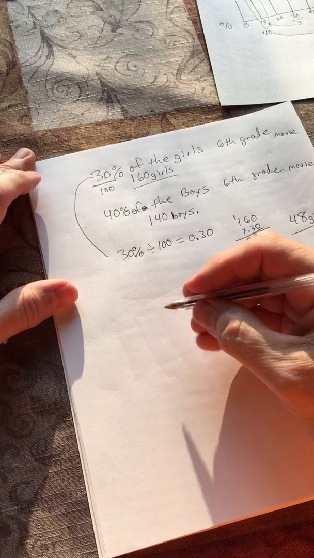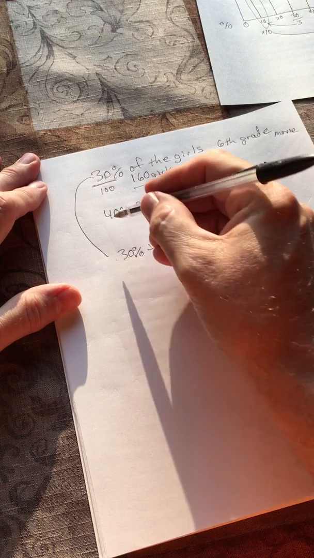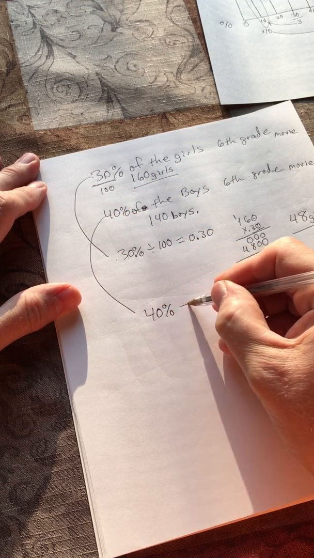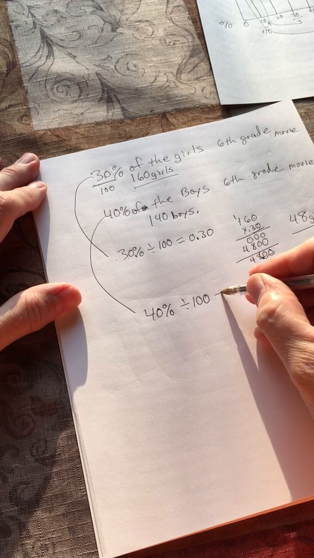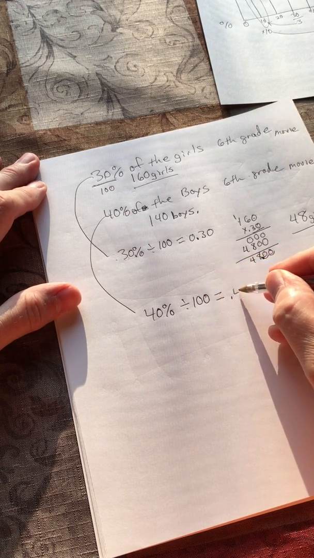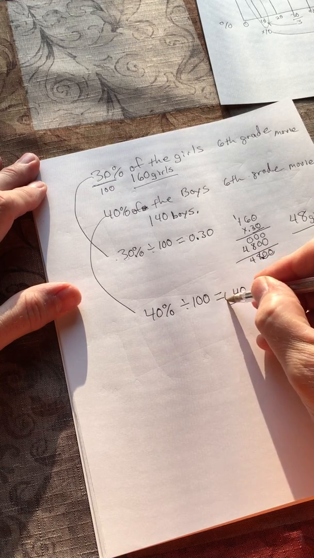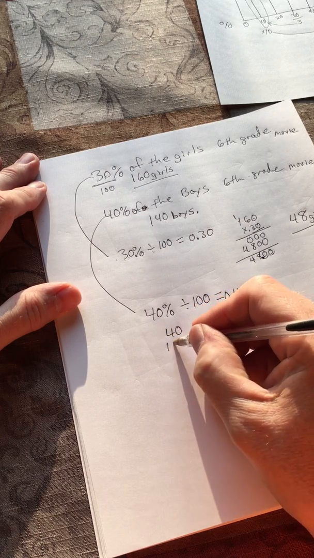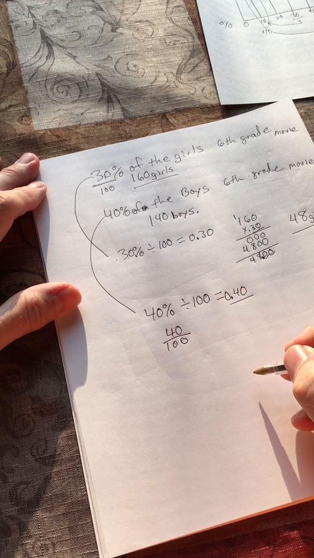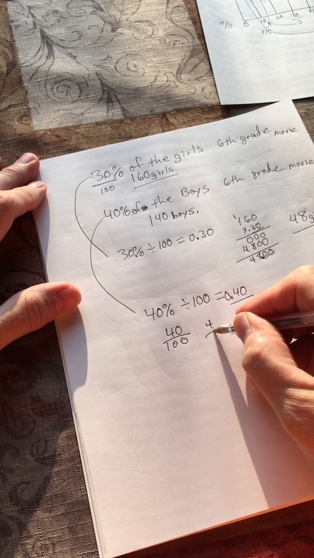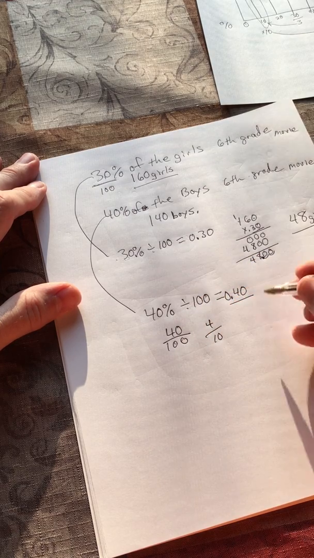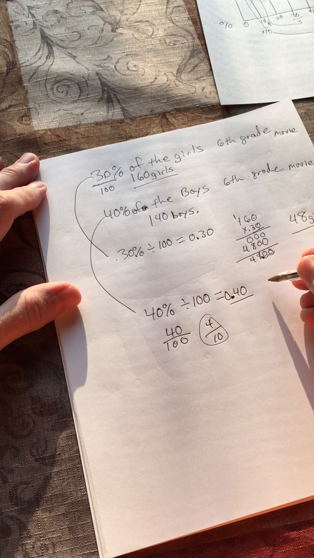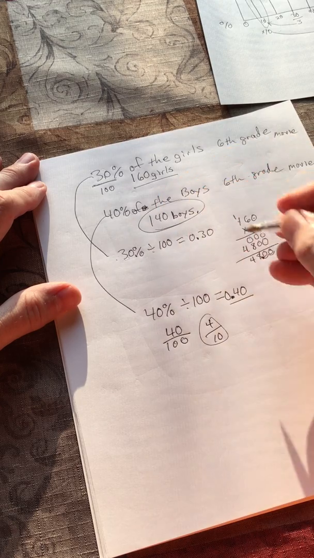Let's try it again with the boys. Okay, so now we've got 40%. 40% divided by 100 gives us 0.40, that decimal equivalent. Which, by the way, is 40 over 100, right? Or 4/10. Okay, well, that would be the fraction that this came from. Now we have to multiply by, we had 140 boys.